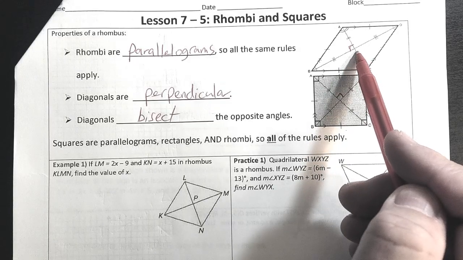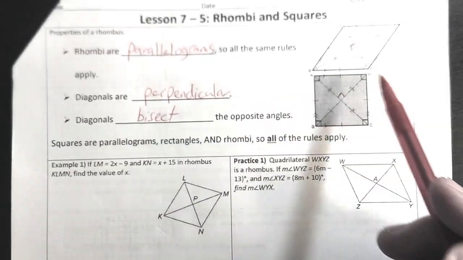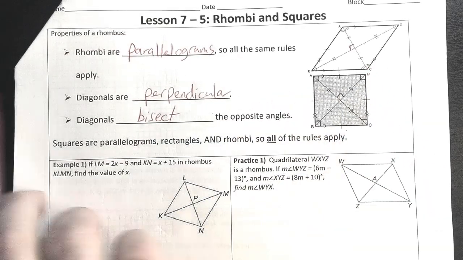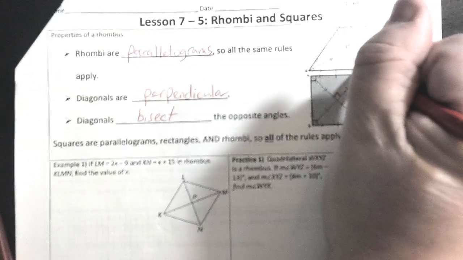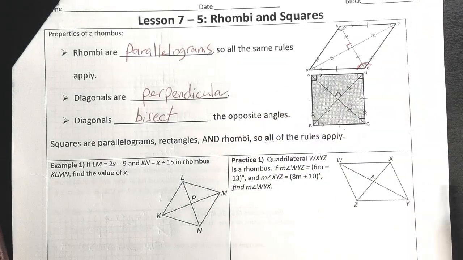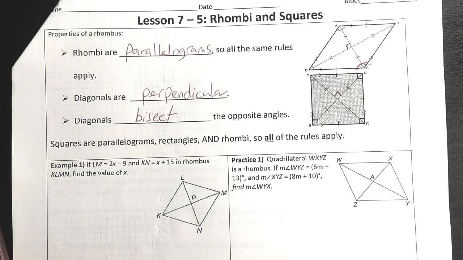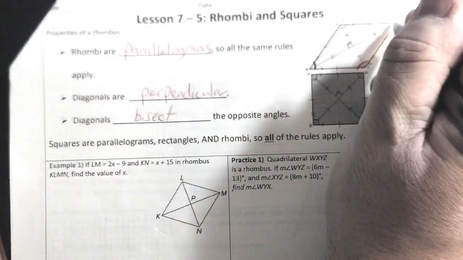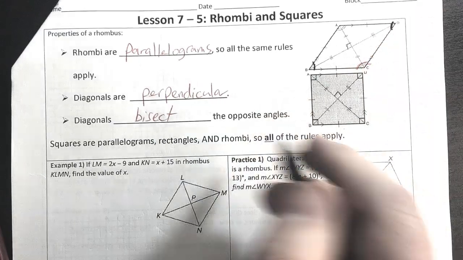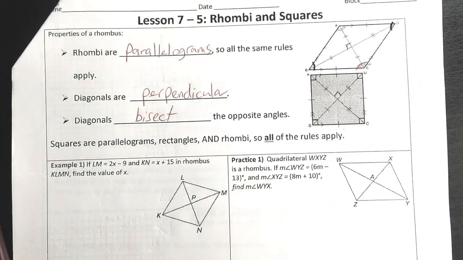That's going to be all the way around. I'm just going to draw it on the one. And diagonals bisect the opposite angles. So it's showing you here that it splits this angle in half, so each side is congruent. I'll just do the one up, but it's the same here. So opposite sides are congruent, but it breaks them in half. It does the same on the other.